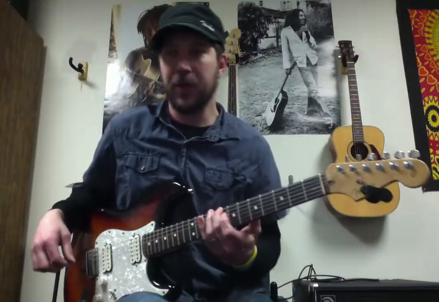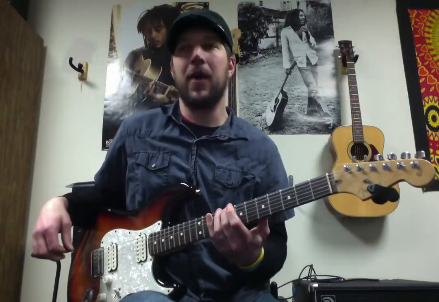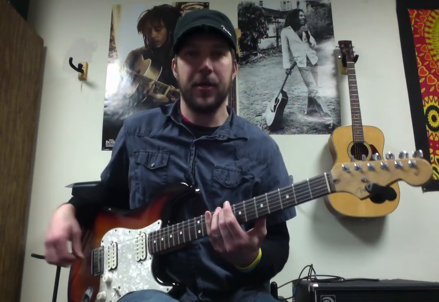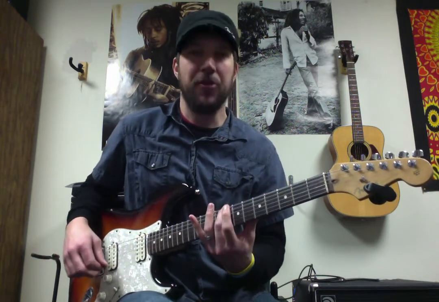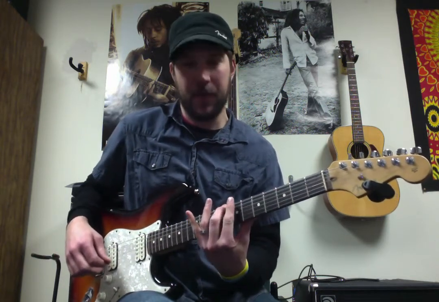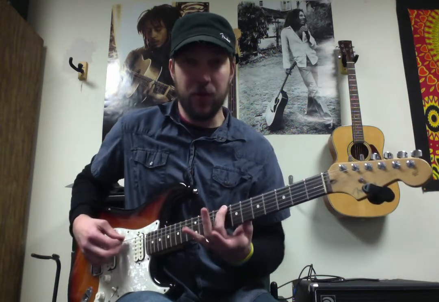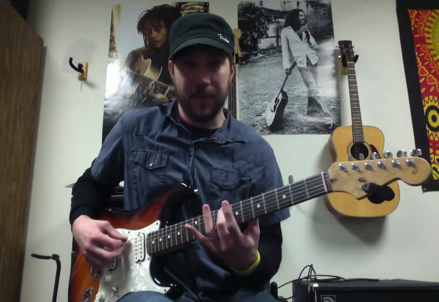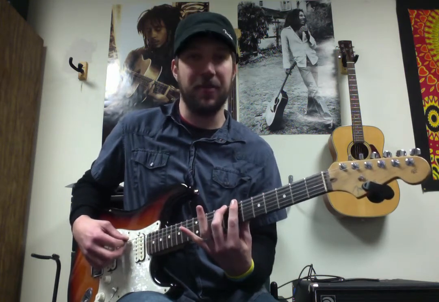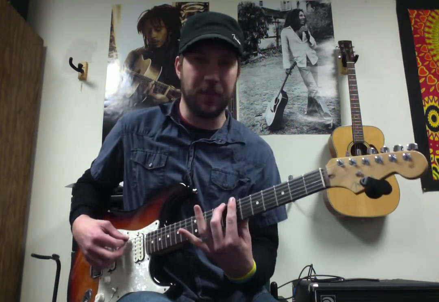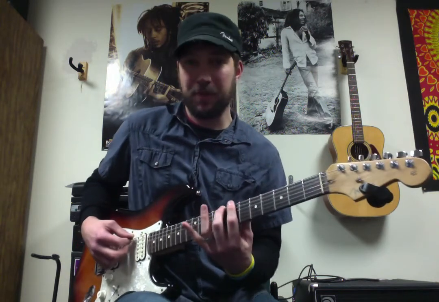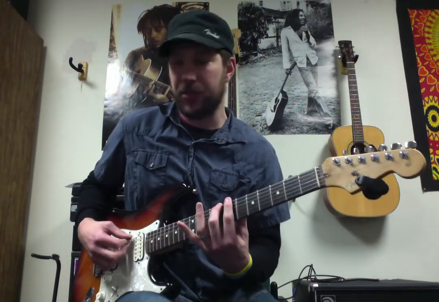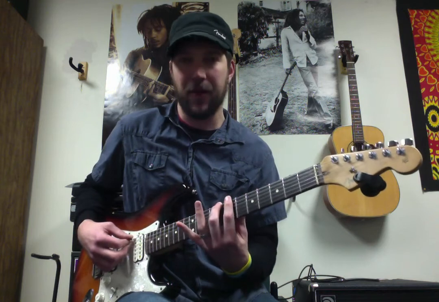All right. The next term we're going to talk about is position. Position is always based on the fret that our index finger lines up on. Even though we're playing the C major scale and our root note is on the 8th fret, our index finger lines up on the 7th fret, therefore putting us in 7th position. So this C major pattern is in 7th position because our index finger lines up on the 7th fret.